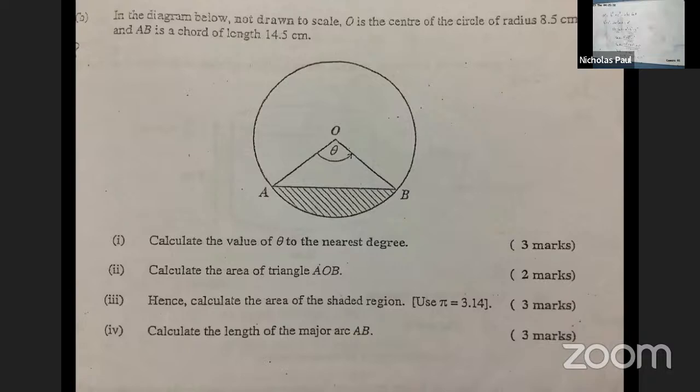Right? Time up. Major, yeah, exactly. So they have some major arc, right?